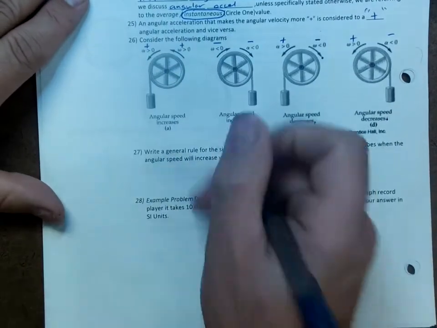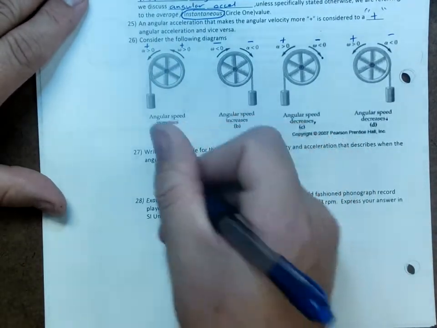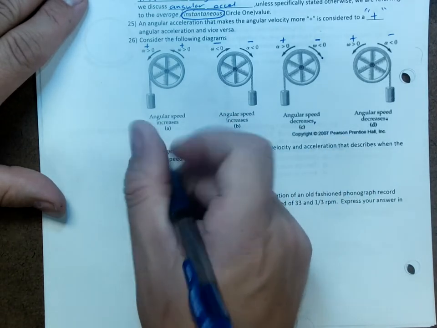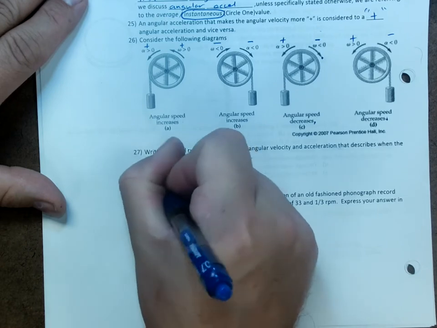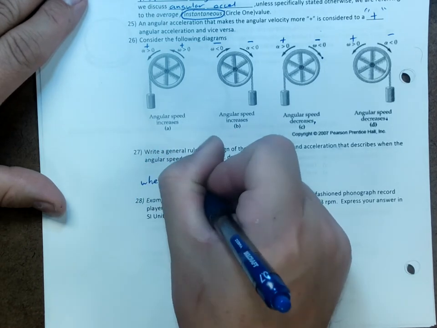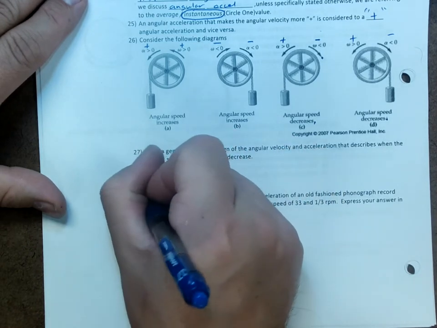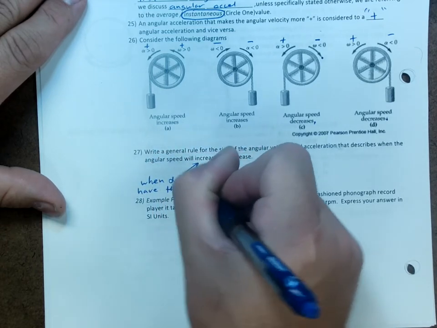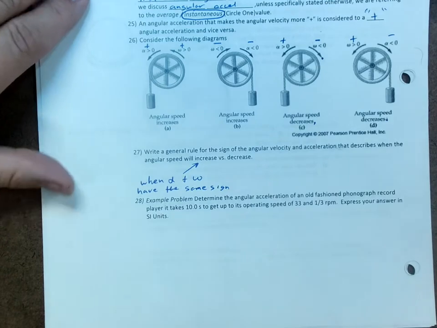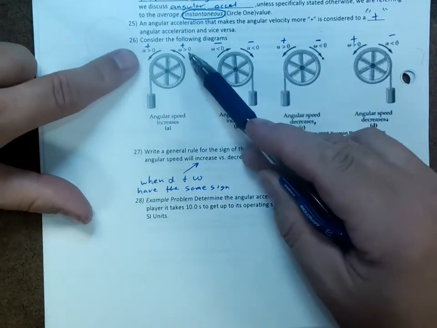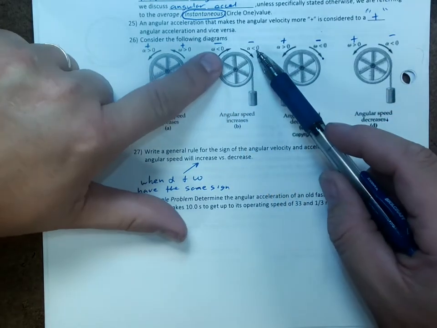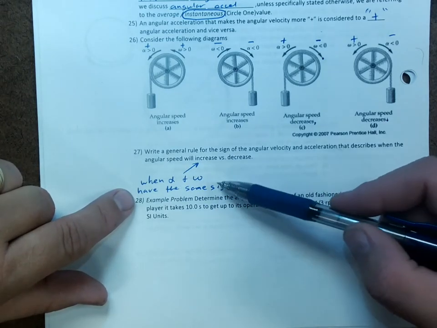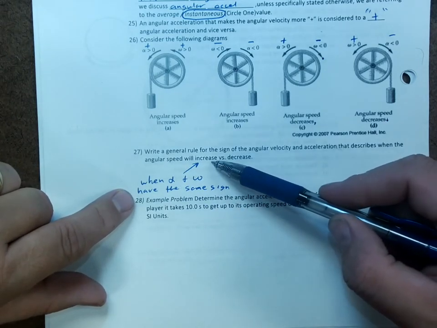Really simple. You can expect angular speed to increase when alpha and omega have the same sign. It doesn't make a difference if they're both positive or they're both negative. If alpha and omega have the same sign, the angular speed will increase.